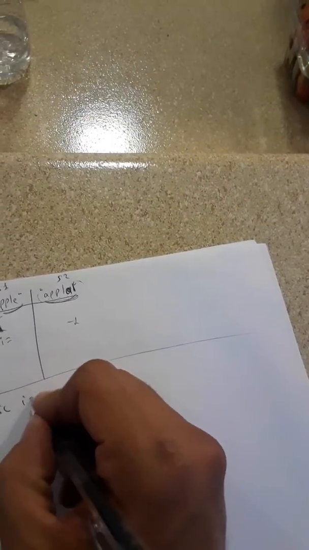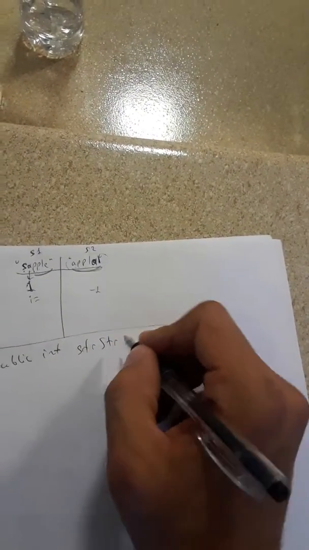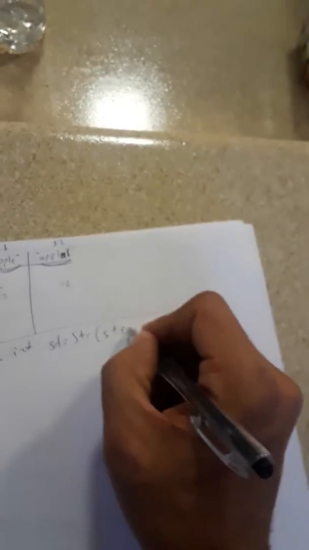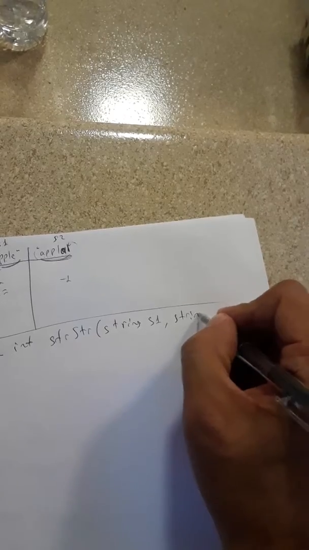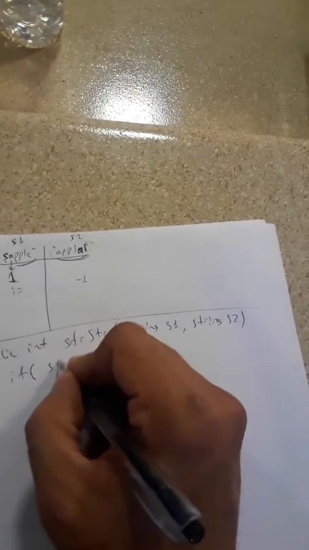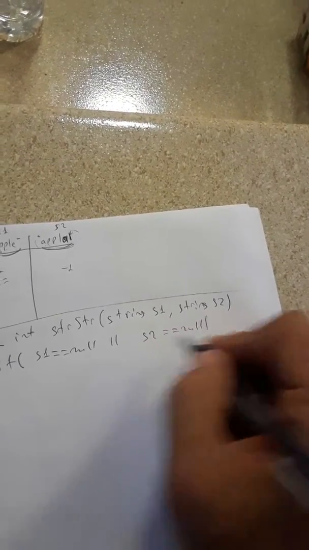So in our function, we'll return an integer, and our function will be called str, and the input values will be string s1 and string s2. First of all, we'll check if s1 and s2 are not equal to null.